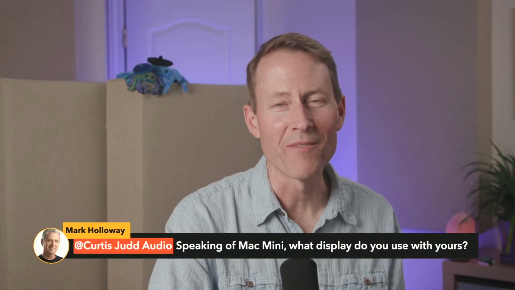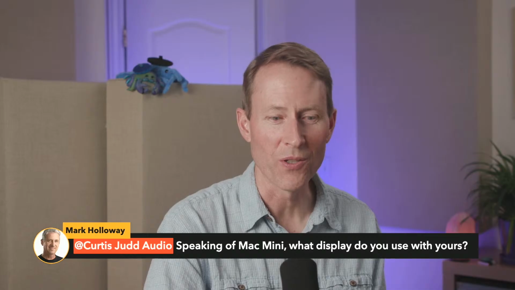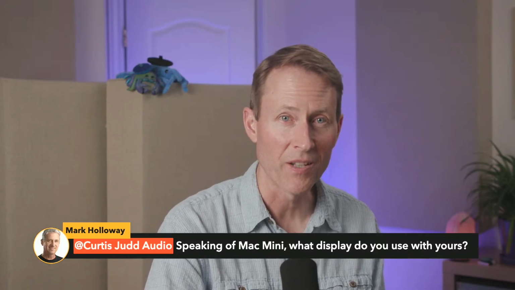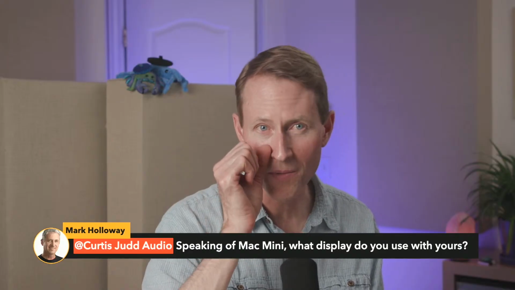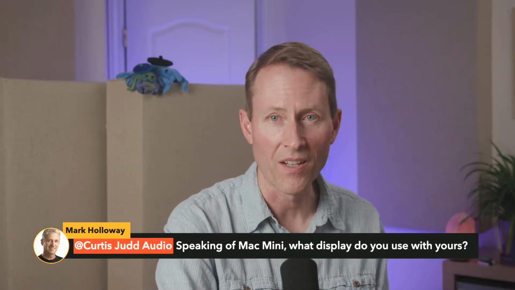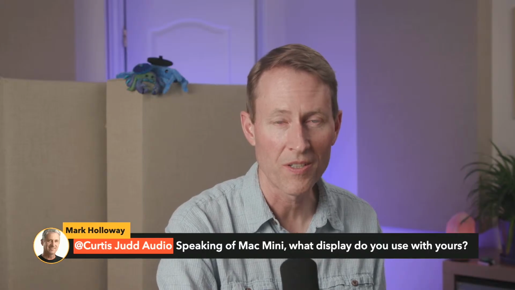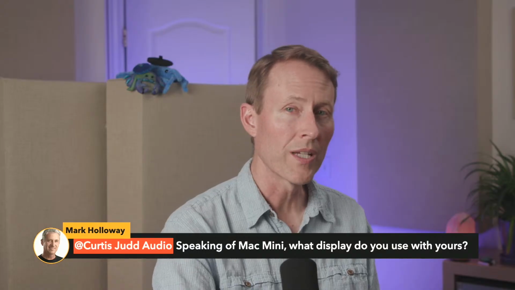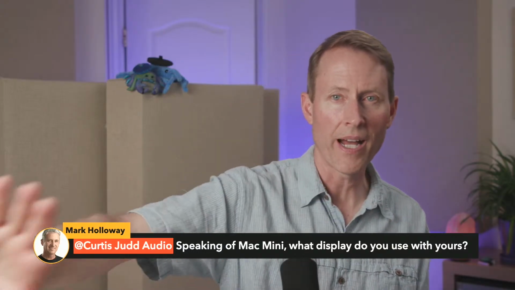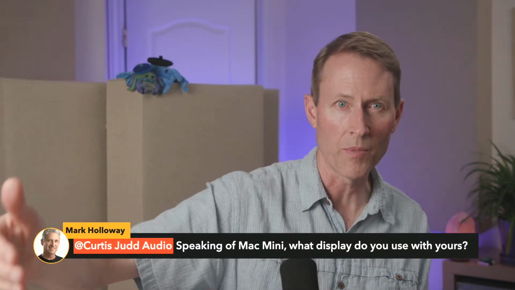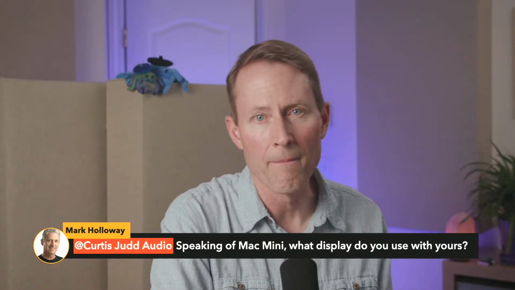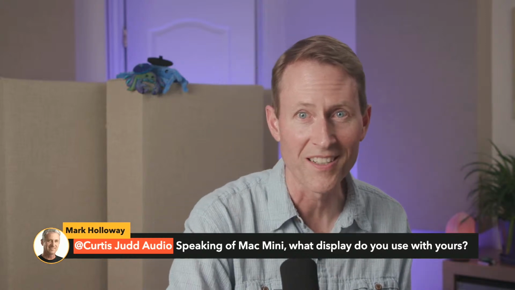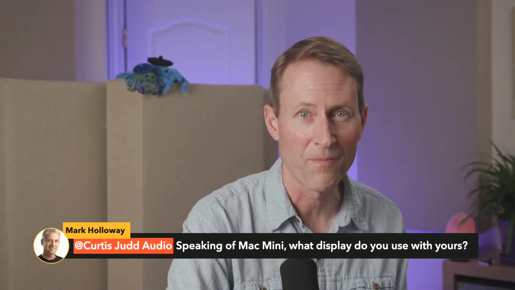Mark says, speaking of Mac Mini, what display do you use with yours? For the Mac Mini, actually, it's a TV. It's an LG TV. So when I'm doing the demos out here, I've got a 42-inch HDMI UHD TV that I'm using. And the reason I do that is that I can set it farther back so it's not in the frame or there's just a tiny bit of it in the frame. And I can still see it with my eyes. There's no way I could see a smaller screen than that at this point, at that distance.